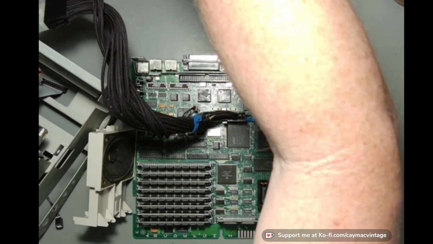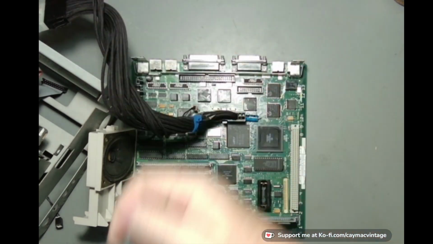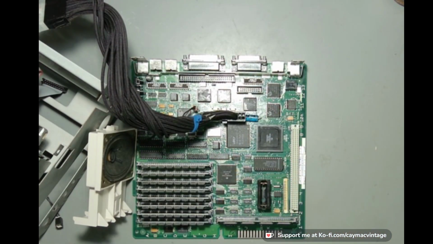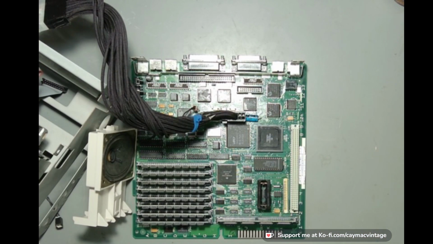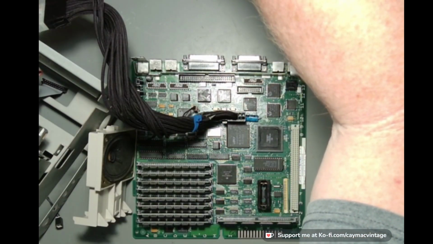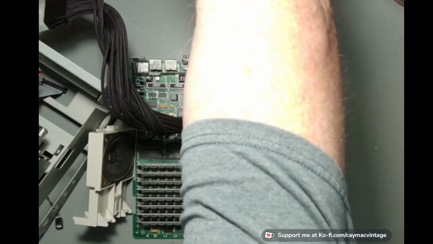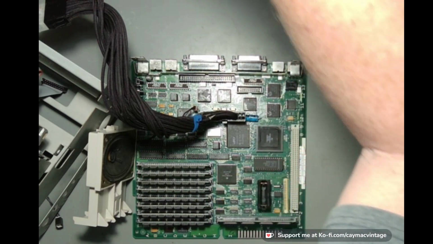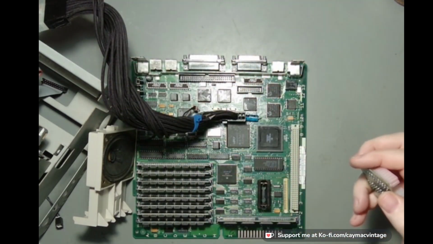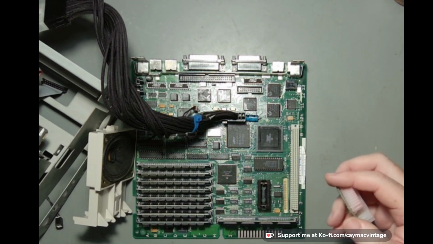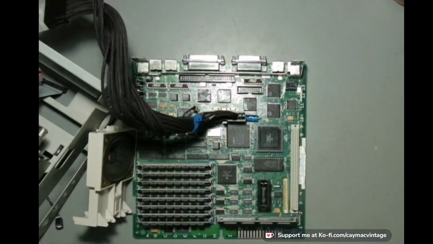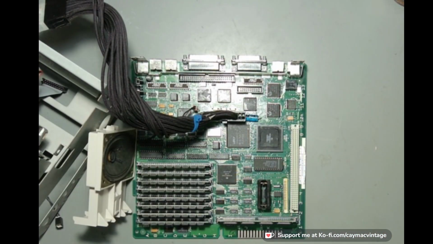Let's put that over there. Trying to make some room here for me to maybe put this in a better location. All right. I need my TechStep.